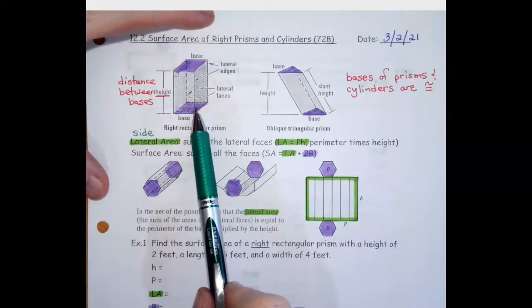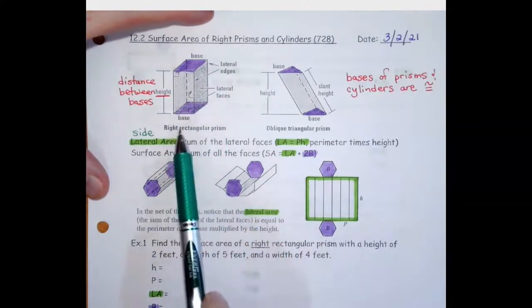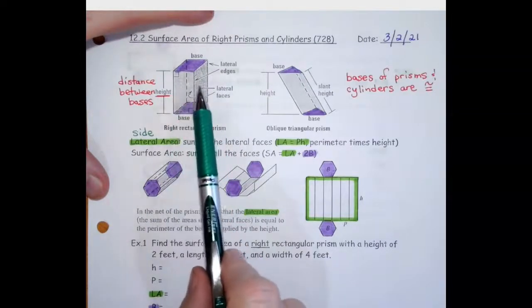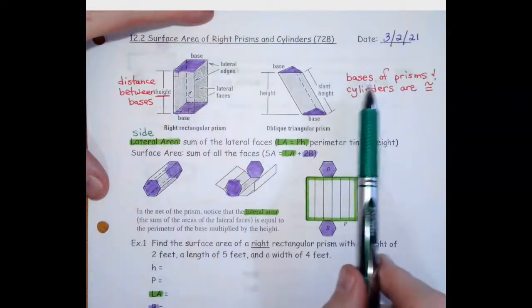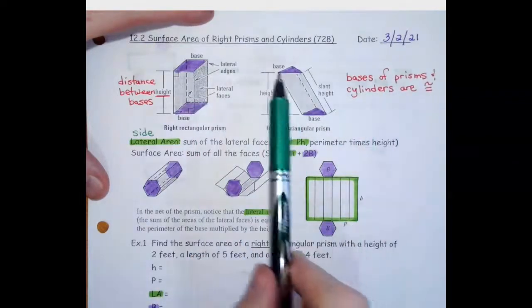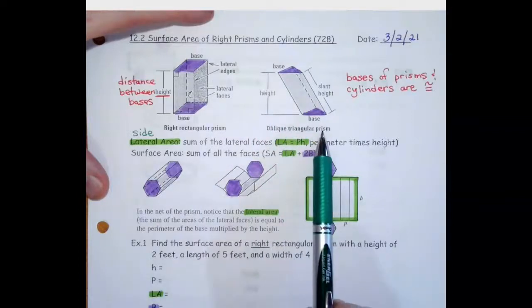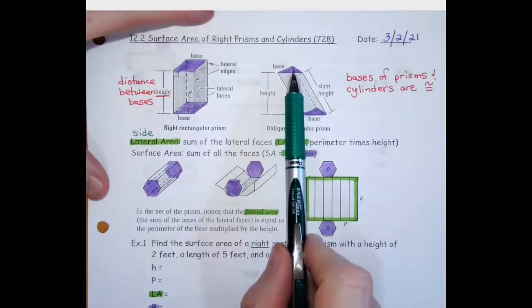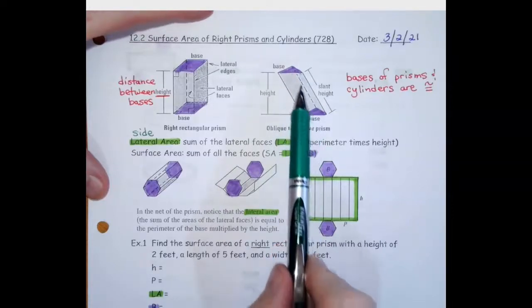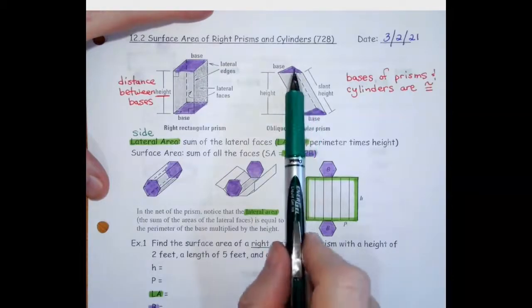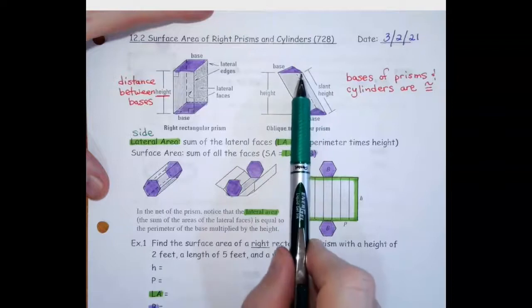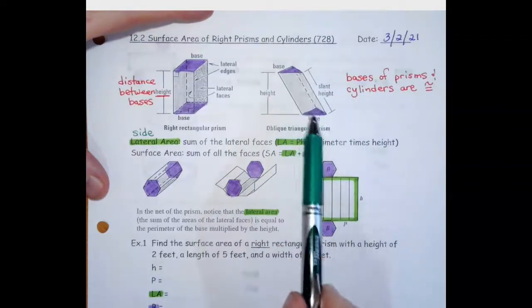We have bases. Now, in a right rectangular prism, we actually could have three different sets of bases because bases of prisms and cylinders are congruent. So in this oblique triangular prism, we're not going to do the surface area of those, but this shows the bases are these triangles here because those are the two congruent matching sides, exactly two matching polygons, or in cylinders, circles.